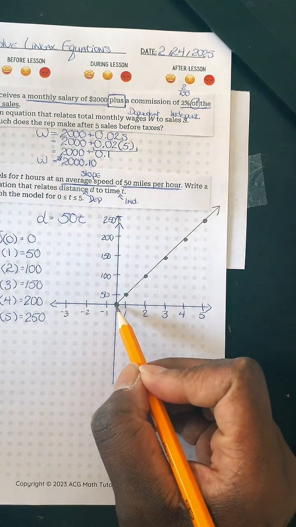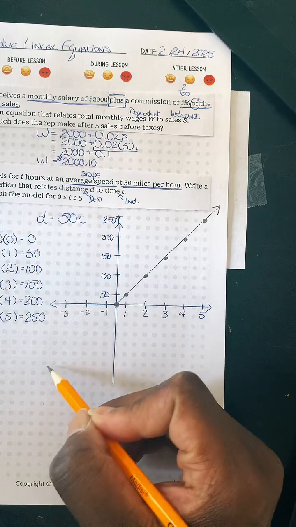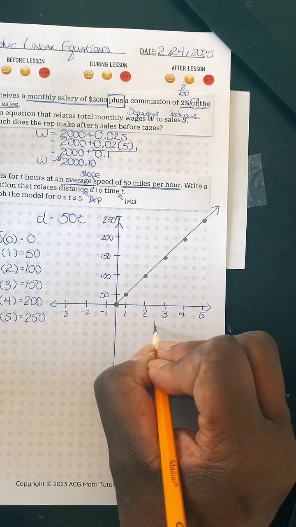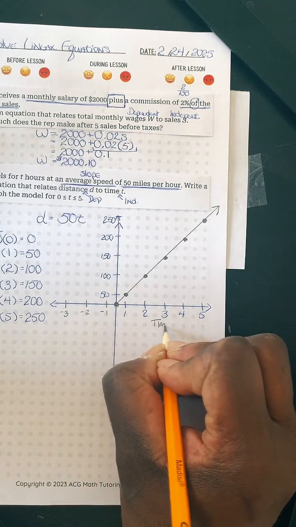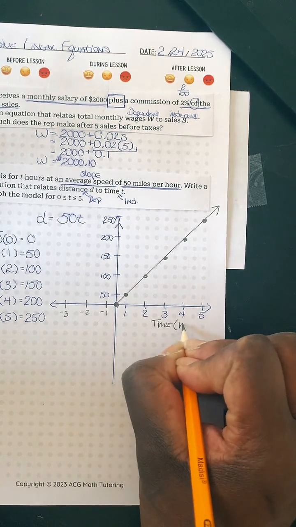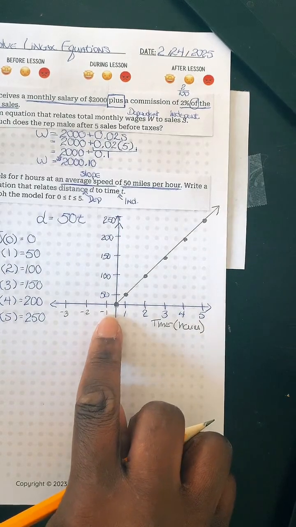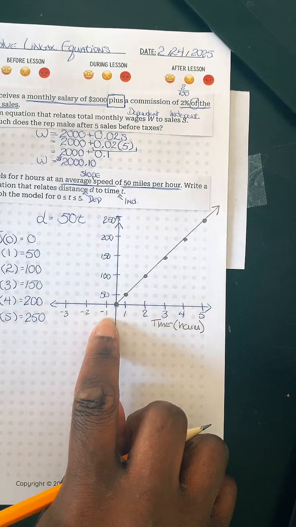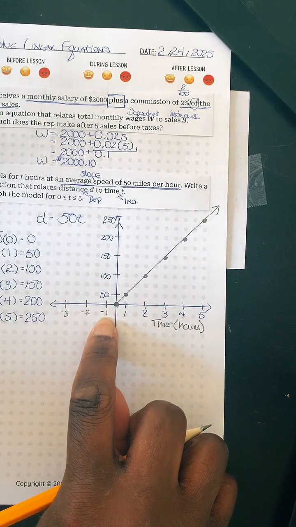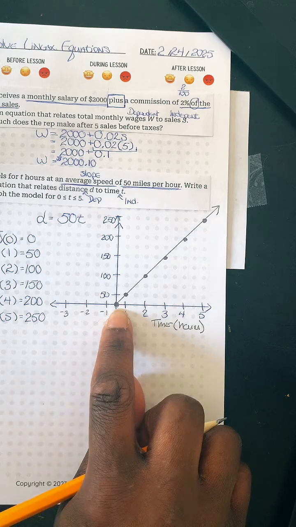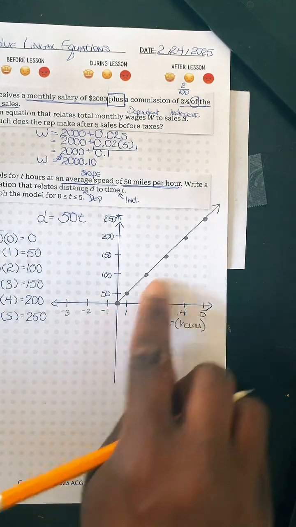So we're not going back in time. Remember, this is going to be our time in hours, and we're not looking at what happened an hour ago. We're looking at us driving forward, we're moving forward.